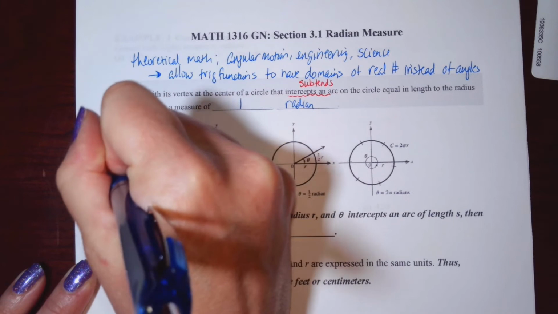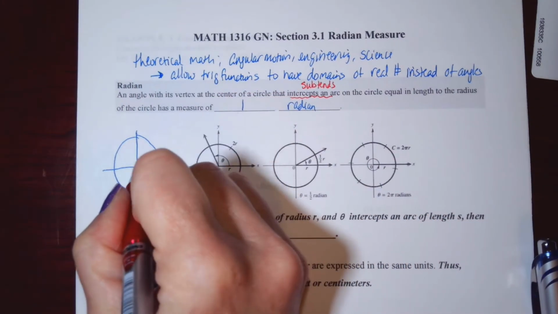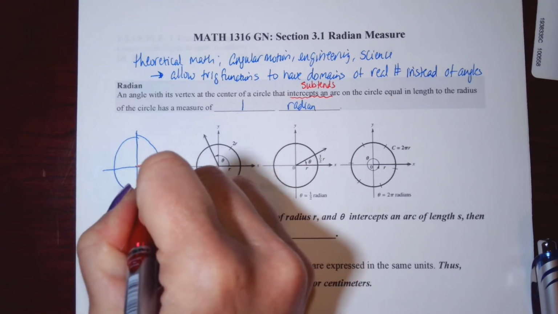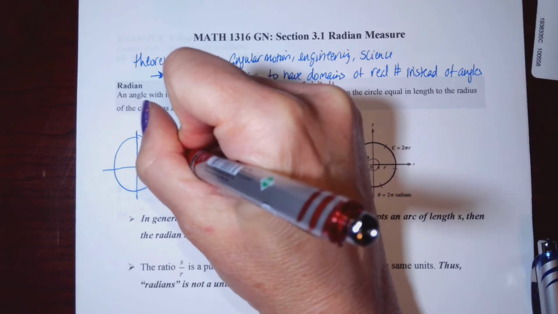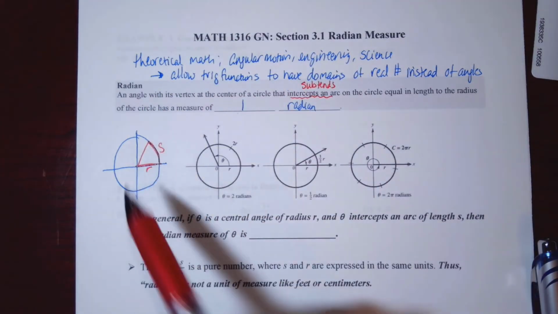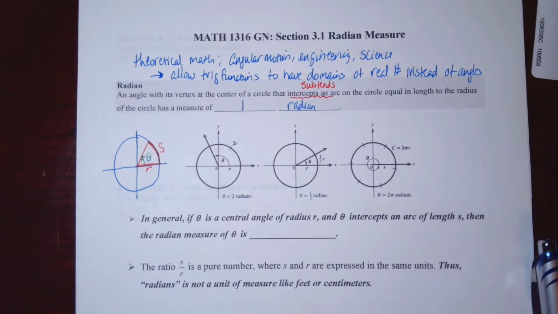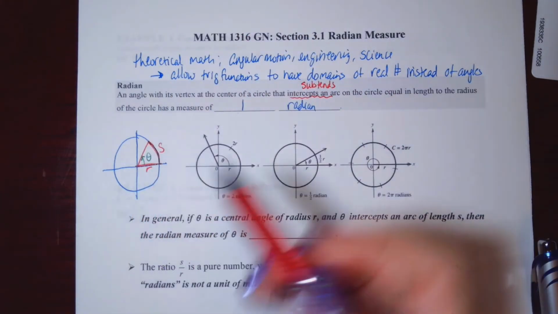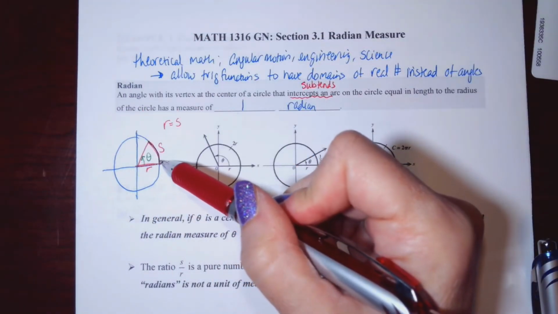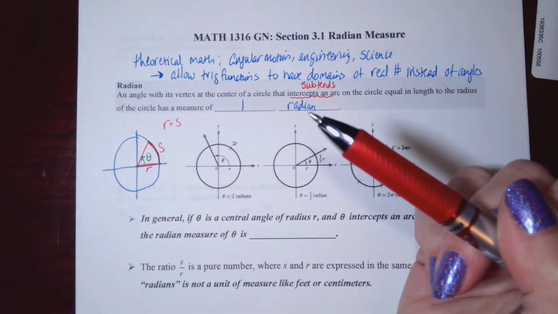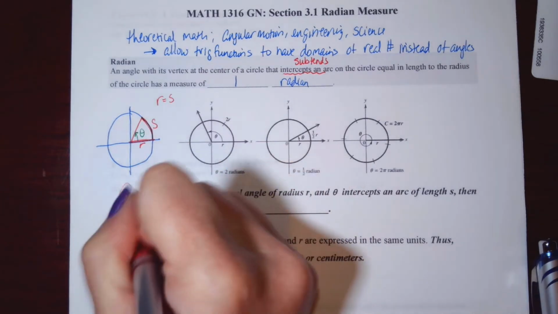So let's go ahead and do our best in a circle, when we have this radius equal to our arc length that is subtended by the angle. So here I have my angle theta in such a way that r is equal to s, where s is the arc that is subtended by the angle. When r is equal to s, I have 1 radian. And that is given right here.